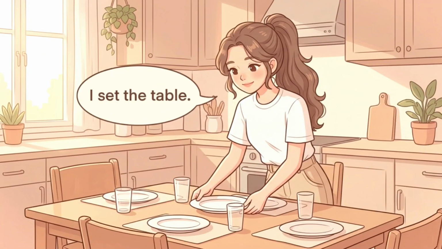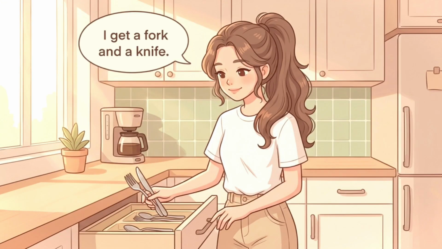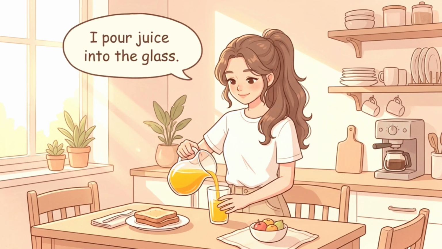I set the table. I put the plate on the table. I get a fork and a knife. I pour juice into the glass.